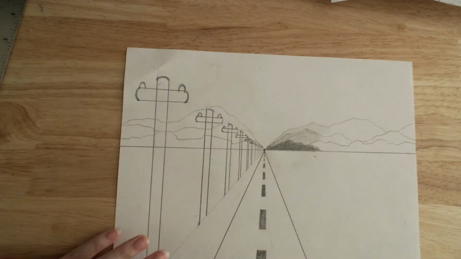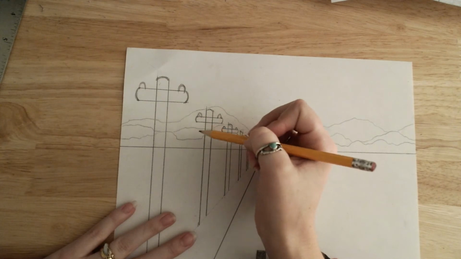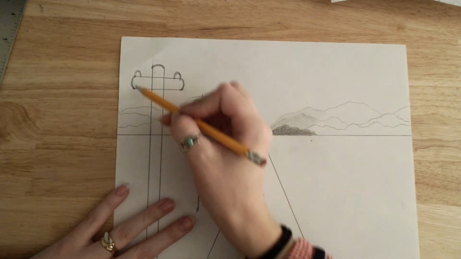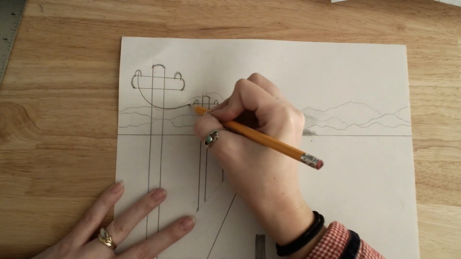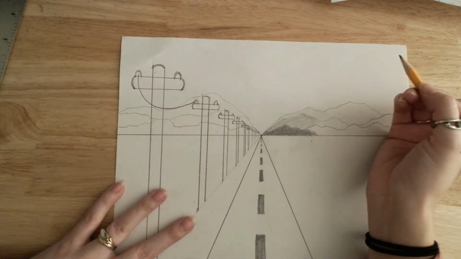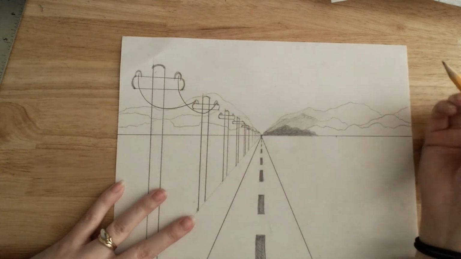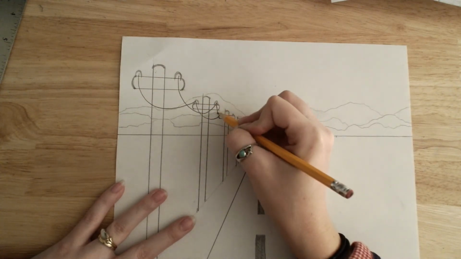And now we can do the wire. So from here, we're going to go and connect each side of the cross beams together with a half circle. So these two left sides, I'm just going to draw a little half circle. These two right sides, I'm going to draw a little half circle. And I'm going to continue doing that all the way down.